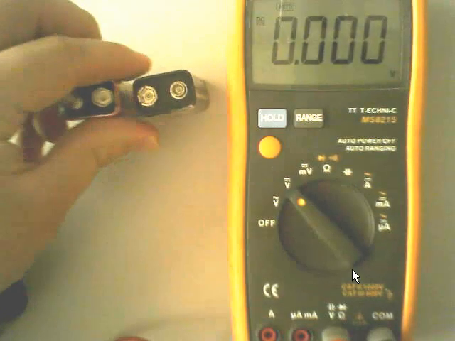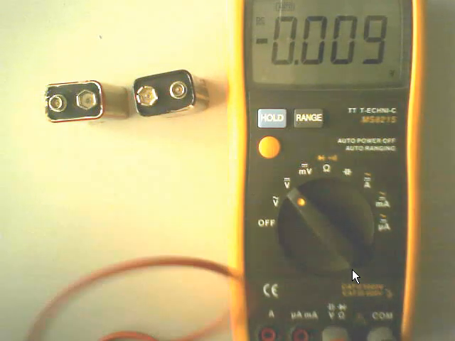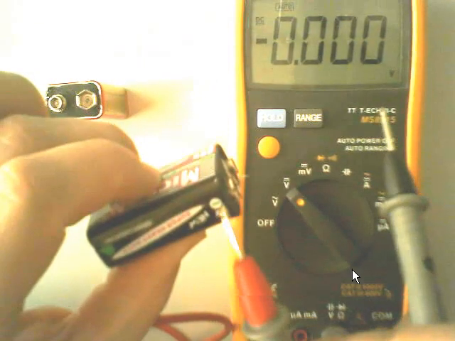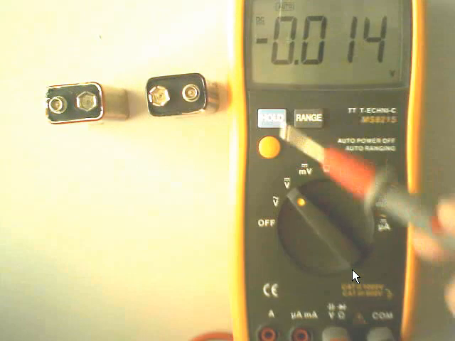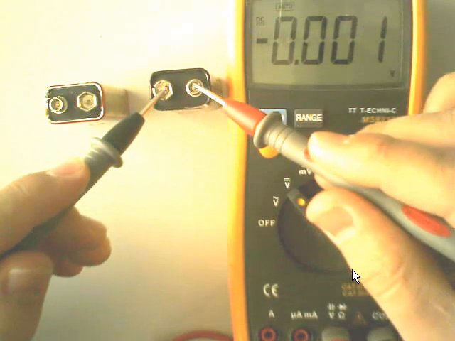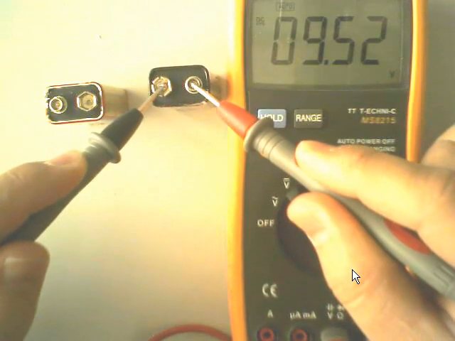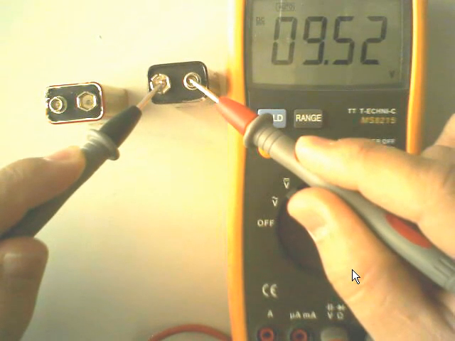I will measure 2 batteries, and this battery says this side is negative, so I will touch the black terminal to this and red to that, and as you see, my multimeter reads DC 9.55 volts.